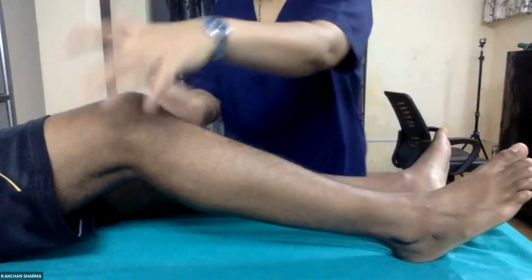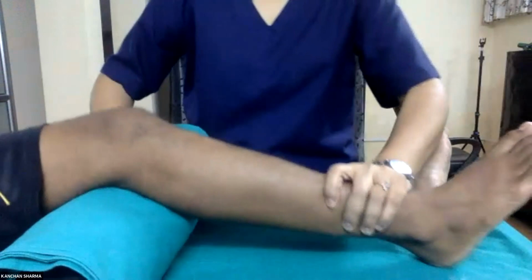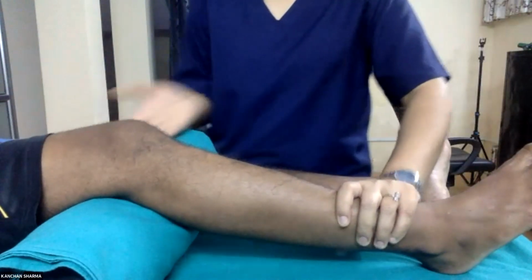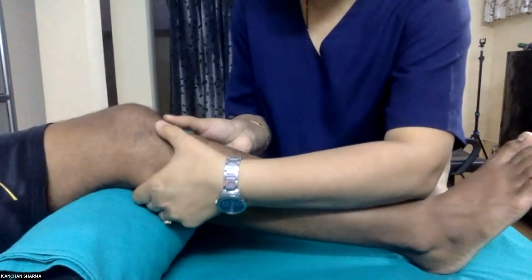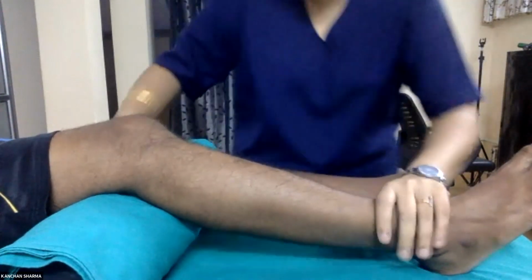If it is a very bumpy, plump knee and you're not able to do so, you can place a roll there so that the hamstrings are relaxed. Now hold your tibia fully from the back like this, and then translate it anteriorly. If you see an excessive translation, that is suggestive of an ACL problem.